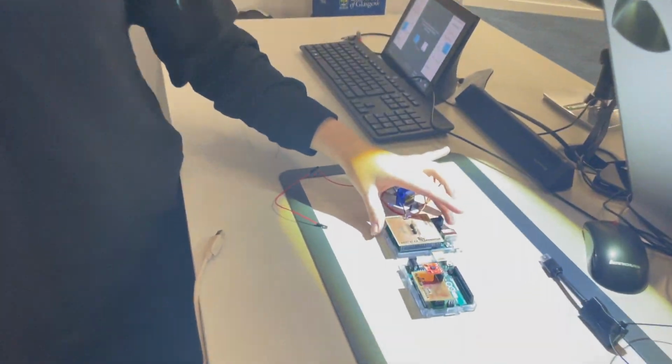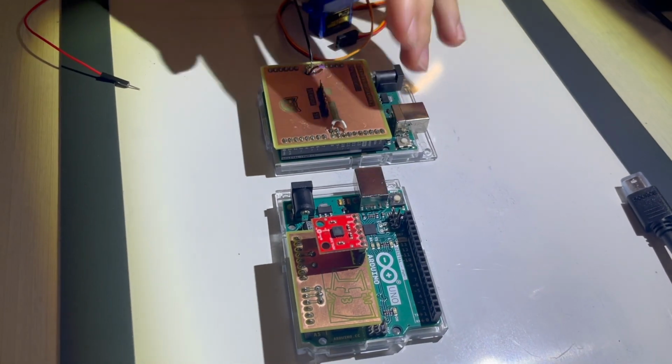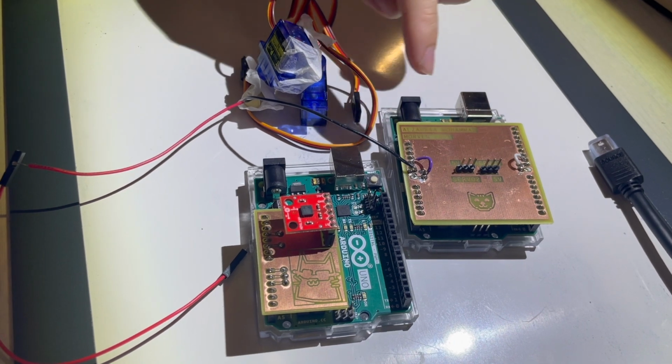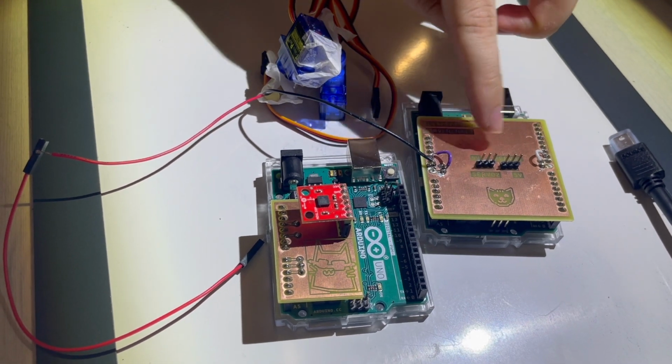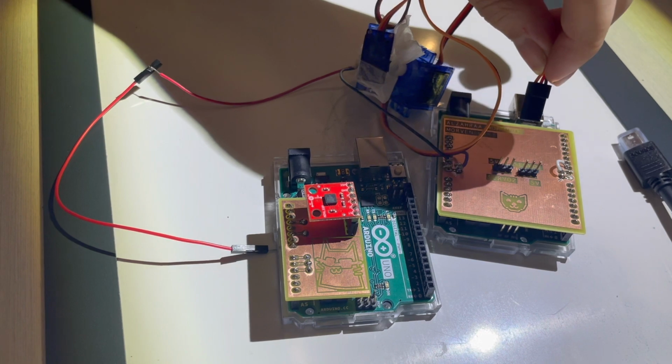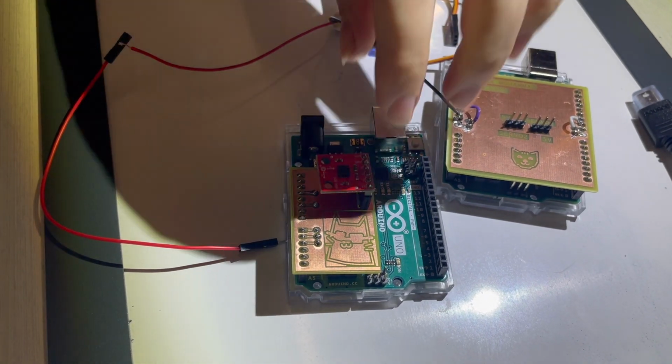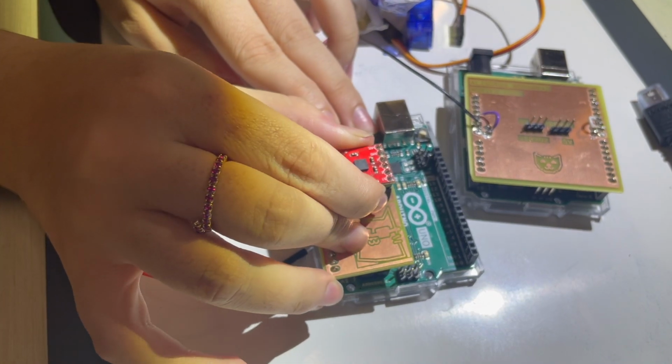We made simple breakout PCBs. This one basically breaks out the 5-volt output from the Arduino for the two servos, so it can just be plugged in. And this one, the accelerometer is plugged in as well, and it's interchangeable, so you can use any other one that you want.